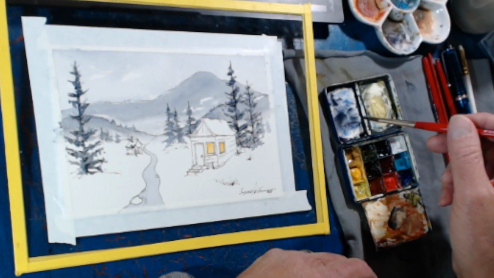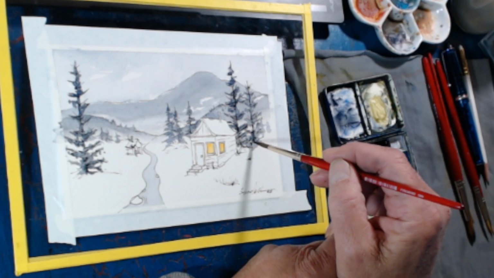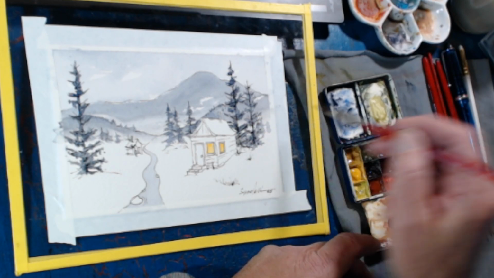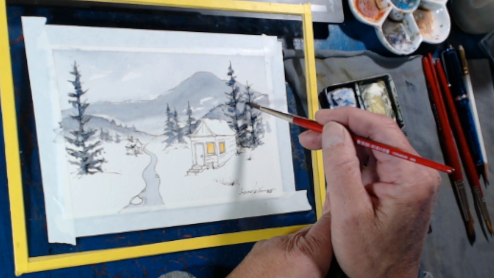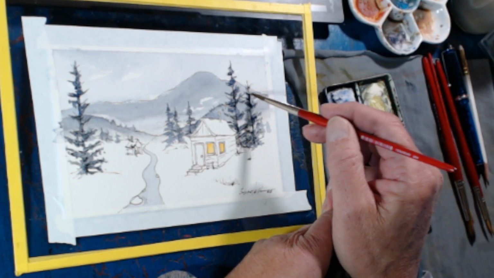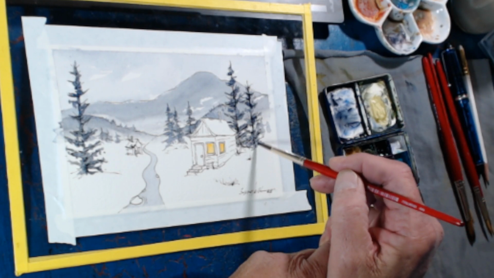I'm going to keep dabbing a little more color in here to make these stand out just a little bit more. I want them a little darker than the trees in the background. So I'm putting a little more material right on the same area that I just painted.